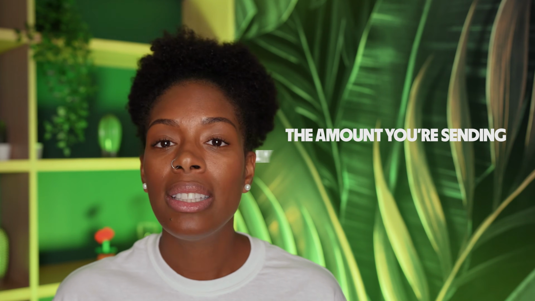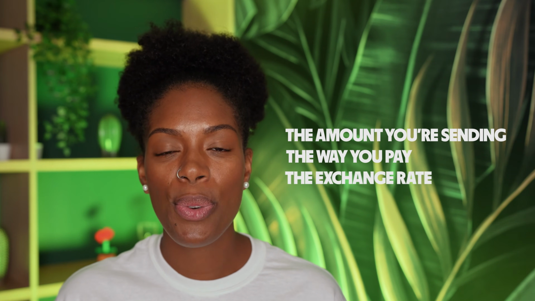Now you know how to check our pricing. You might be wondering, how do we decide our fees? How do the payment methods we offer differ? And why are some payment methods cheaper than others? Let's break down how we determine the cost of a transfer. How much a transfer costs depends on three things: the amount you're sending, the way you pay, and the exchange rate.